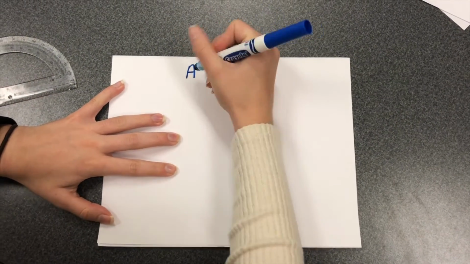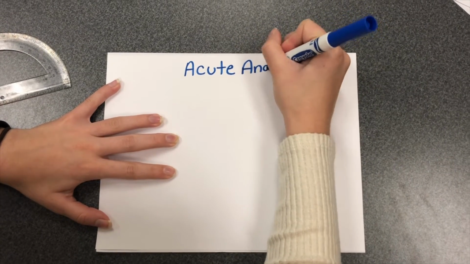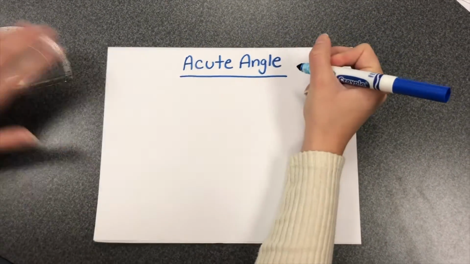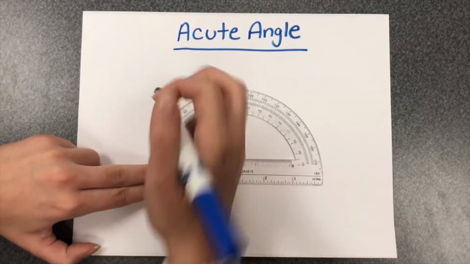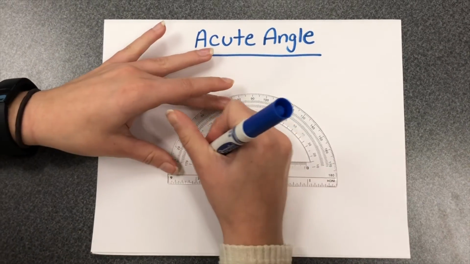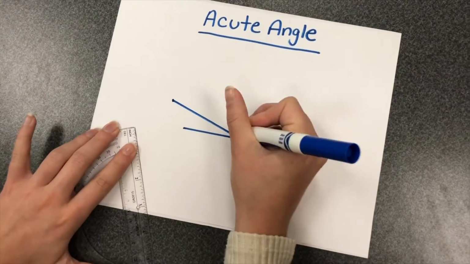Now we will be drawing an acute angle. Take your protractor and draw a 0. Then notice how I'm going back away from 90 degrees to have an angle less than 90. Connect the lines and you create an acute angle.